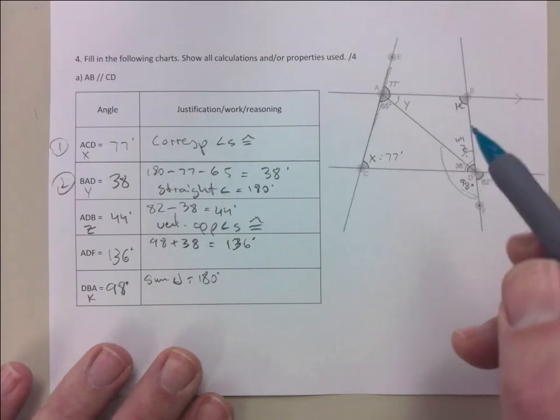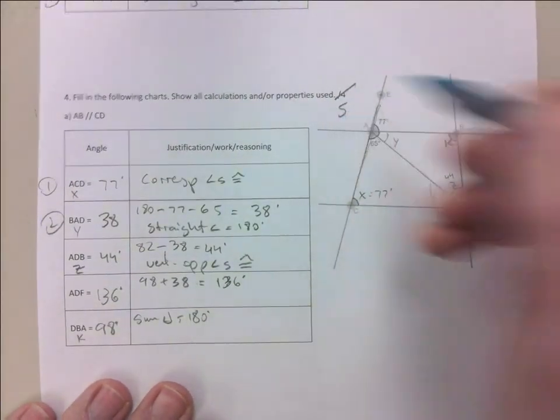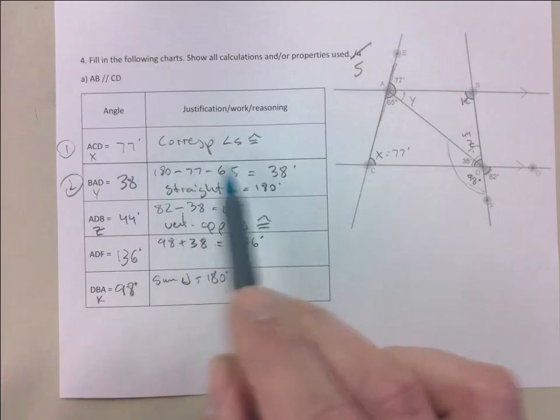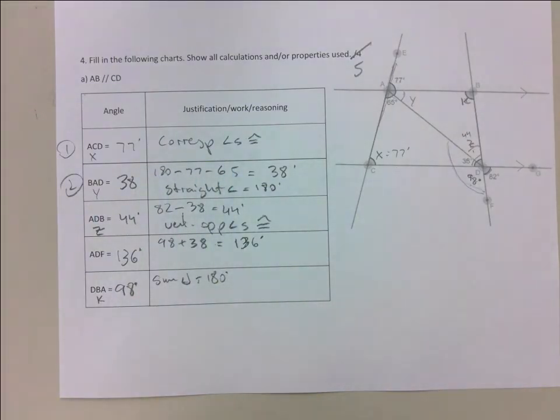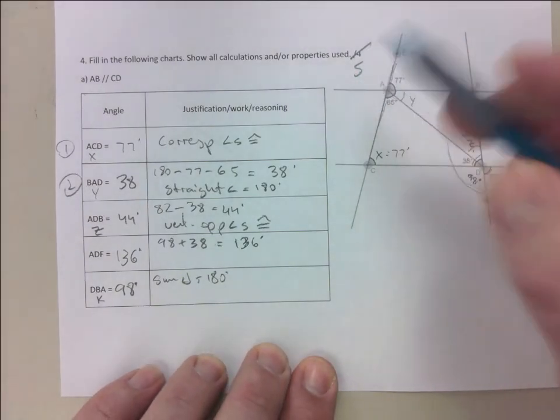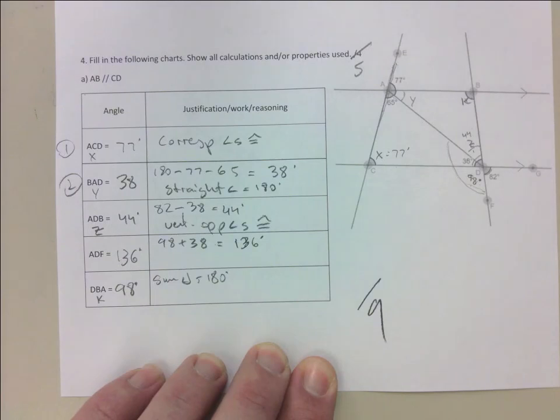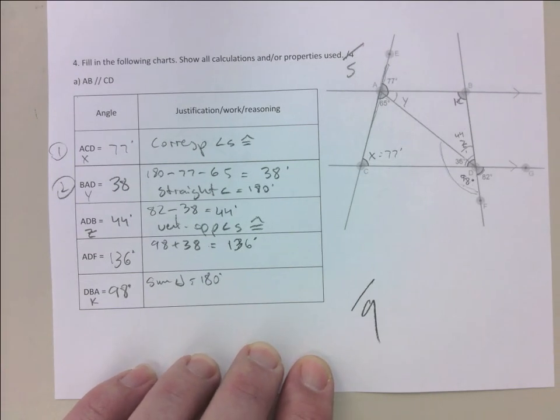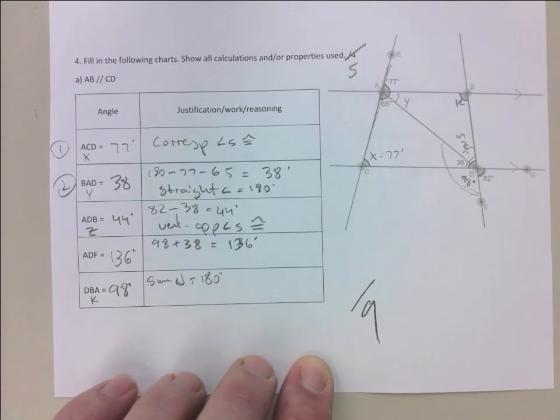So that one is worth 4 marks. No, sorry, 5. Let's change it. It's worth 5 marks because you've got 5 rows. Half for the number, half for the justification. So take off as many marks as were blank or whatever you need to do. So this page is worth 9. And the front is worth 10. 10 and 9, 19. Again, I'm not going to argue if you're off by a mark. That's not the purpose right now.